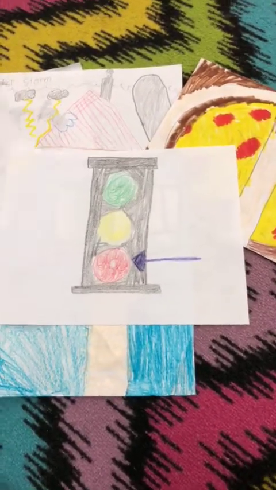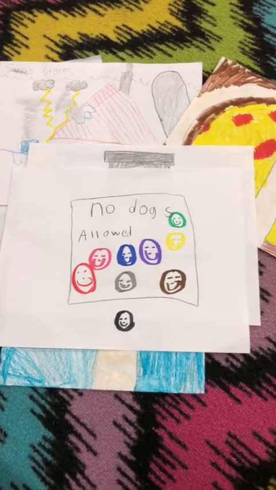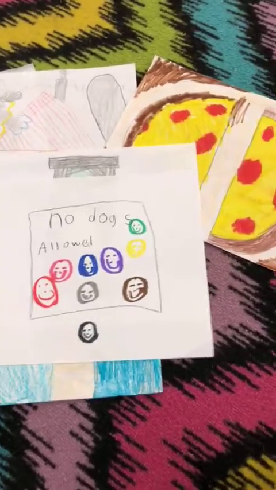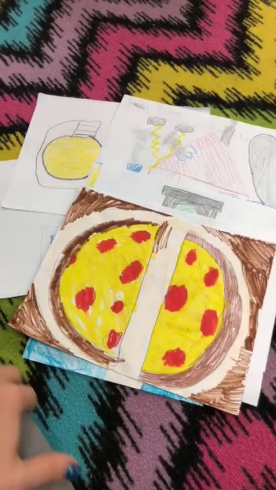This is a really good way, especially for my ESL kids, to grasp and understand the concept of our weekly vocabulary words for our story.